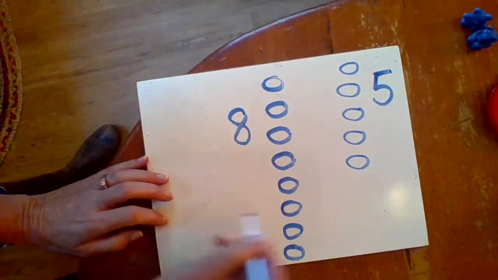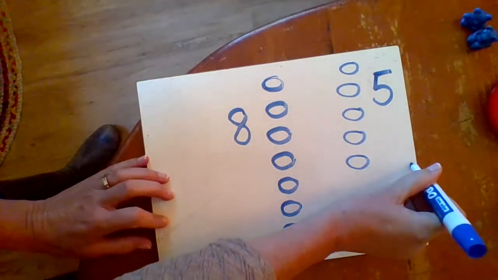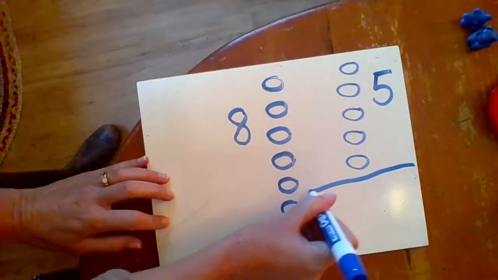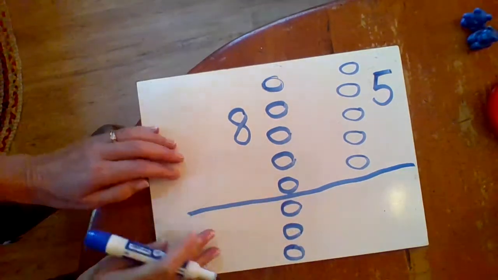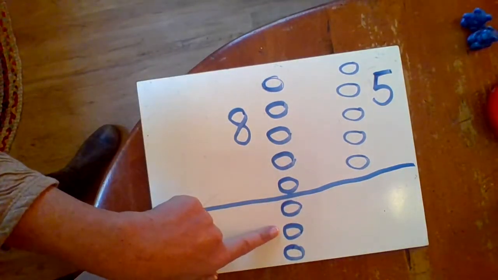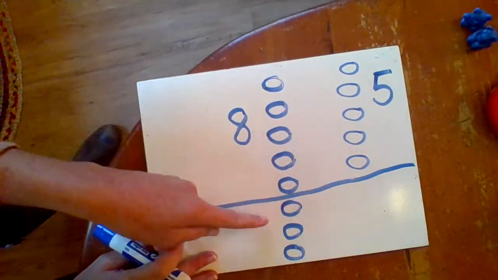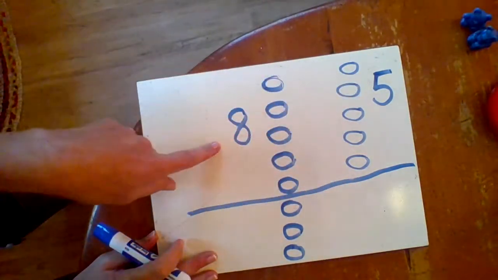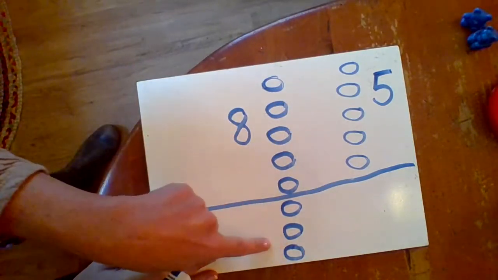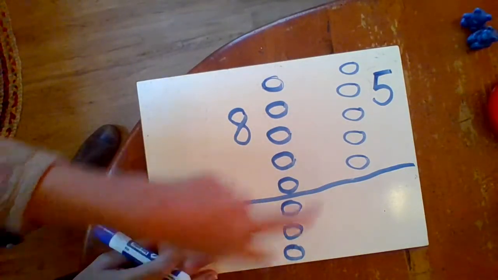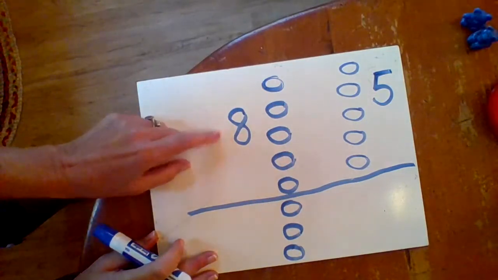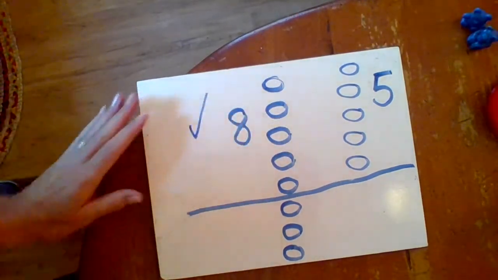If I drew a line right across where the 5 are, I can see that there's more in the group of 8, and the 5 stops right here. How many more is 8 than 5? Well, look, I can tell right here. 8 is 3 more than 5. So this is the winner, winner, chicken dinner.